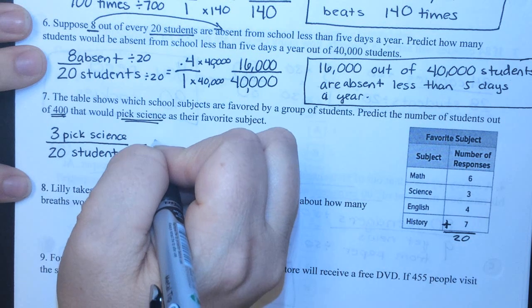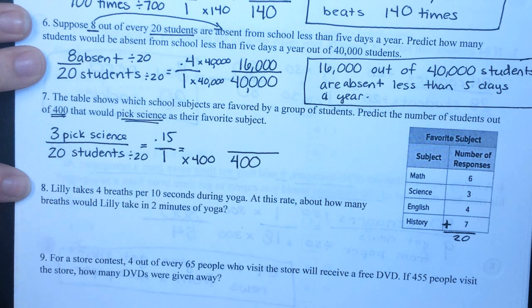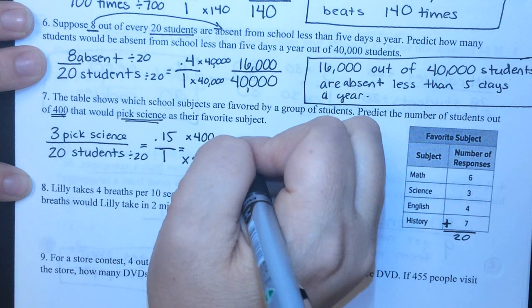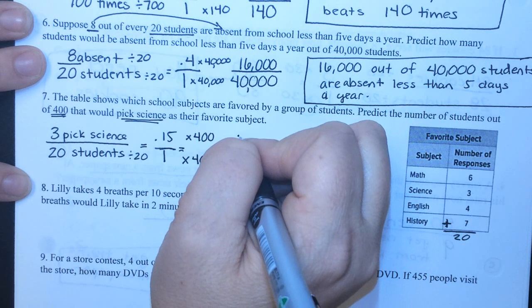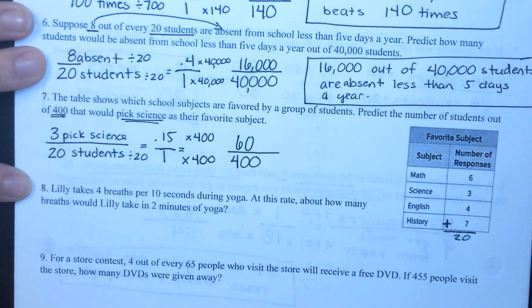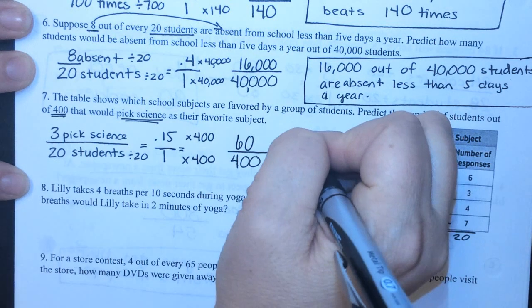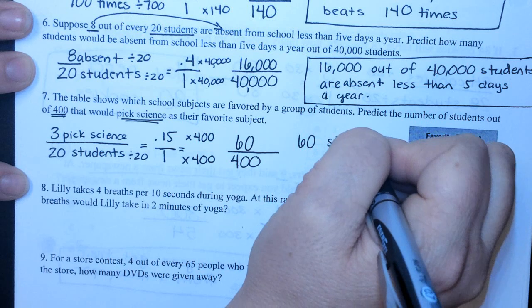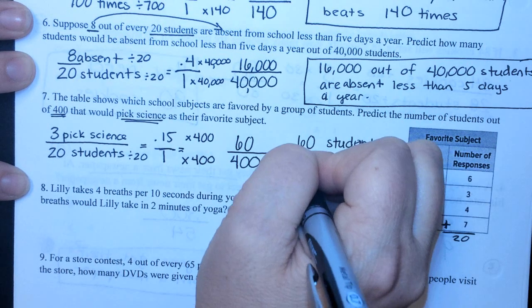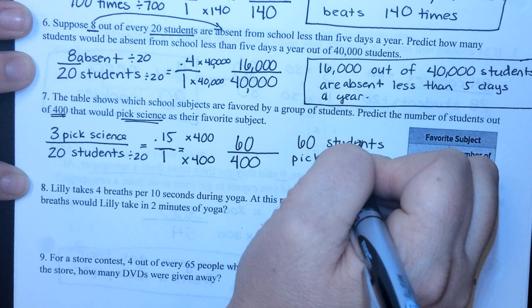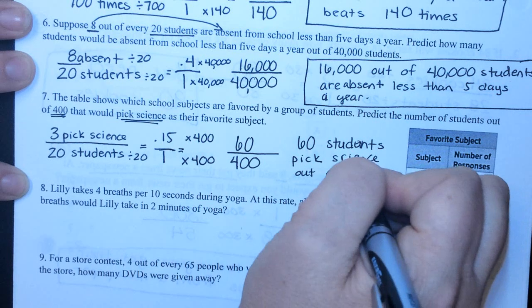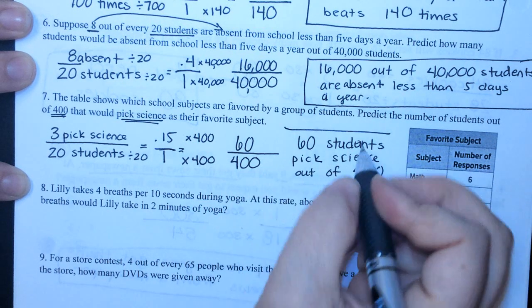So on the top, 3 divided by 20. Julia? All right, 0.15, nothing repeating, just 0.15. Good. And then we're going to times that by 400. Jakaria, what do I get? 60. Okay. So I'll say 60 students pick science out of 400 students.